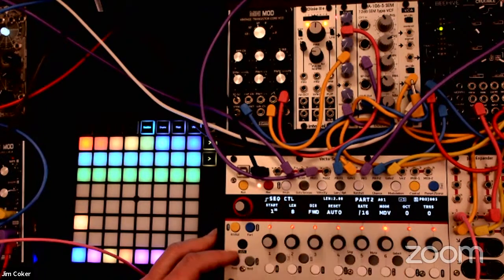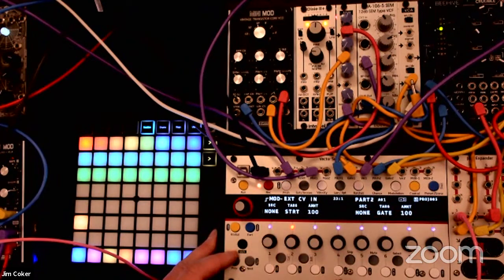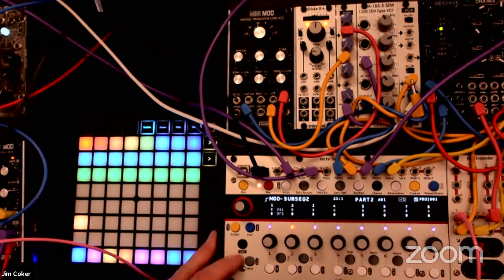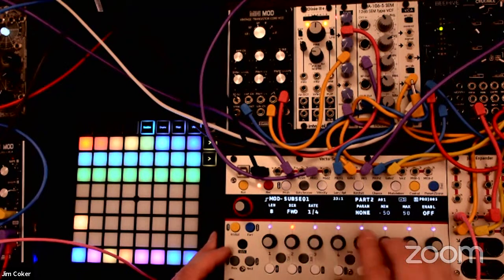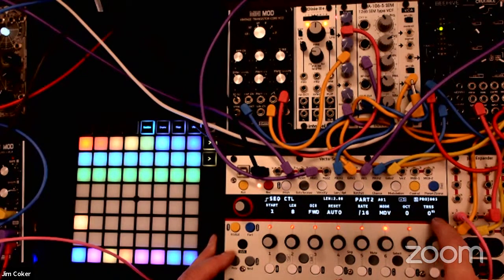So the external input number 1 is modulating that. Or if I turn that off, it goes away. And then if I set subsequencer 1 to go to, we'll say, transpose, and turn that on, then when you look in the control page, transpose will have a superscript of S1, which is for subsequencer 1.